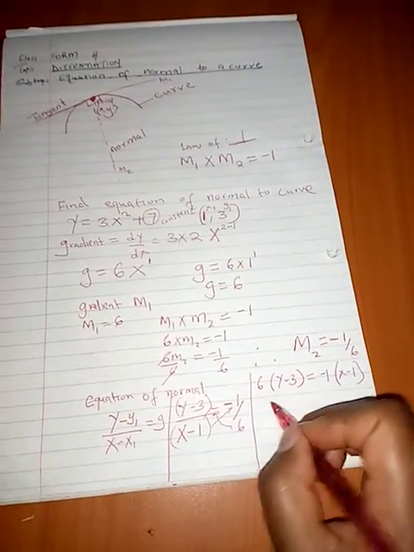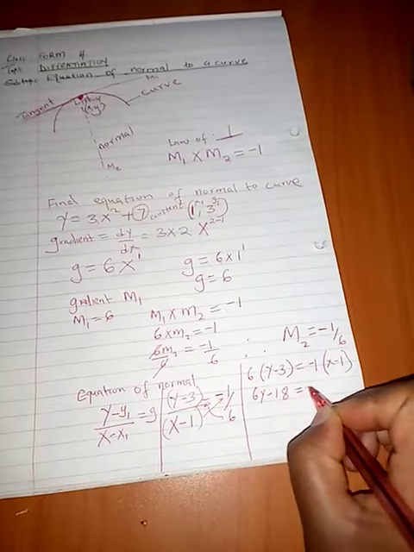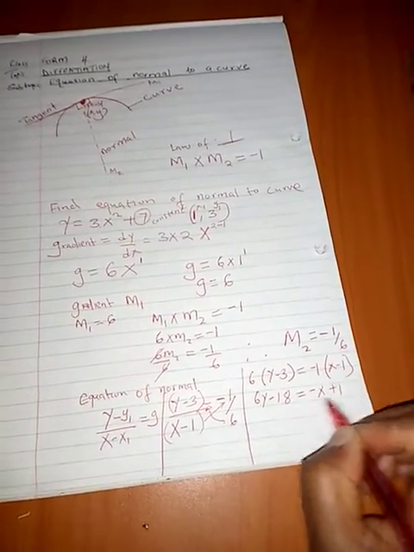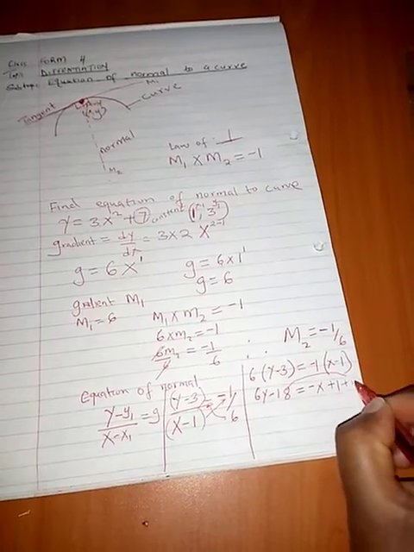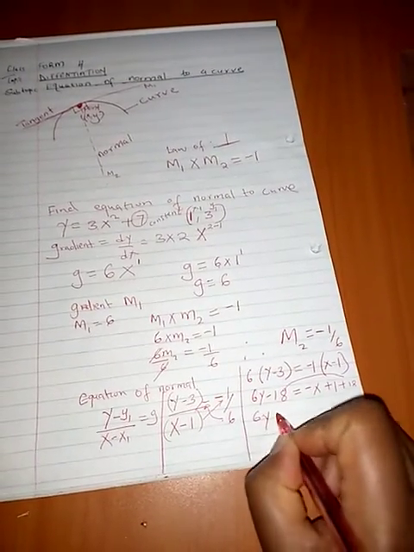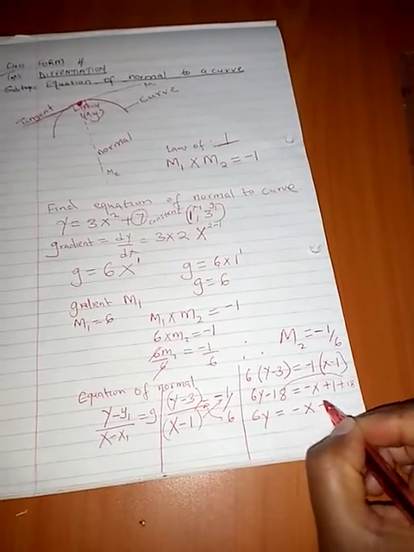Then we open the bracket, we get 6y minus 18 is equal to -x plus 1. Then we collect the like terms together, then it becomes plus 18. Therefore, 6y is equal to -x plus 19.